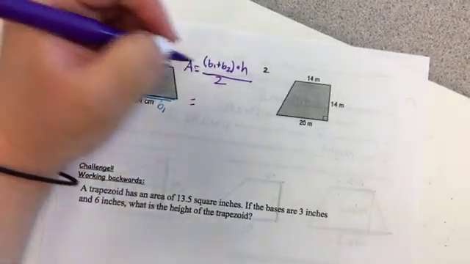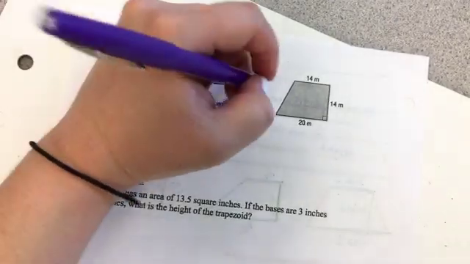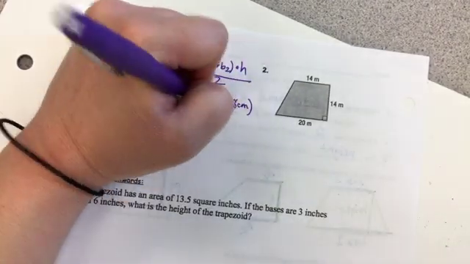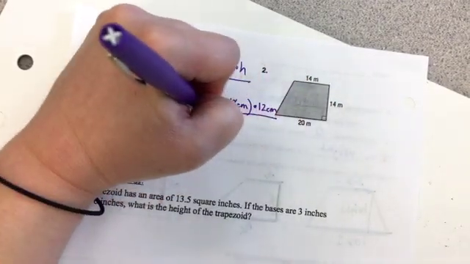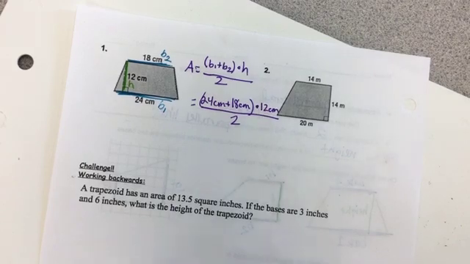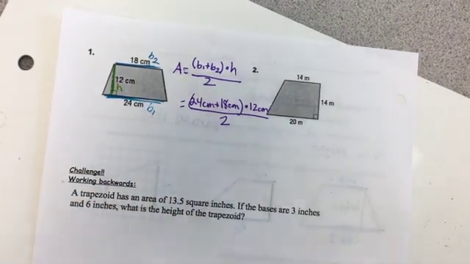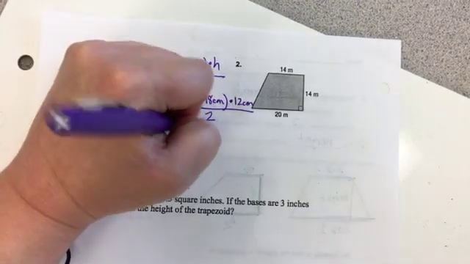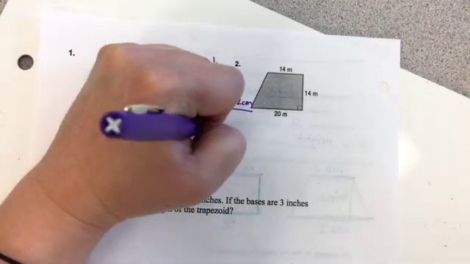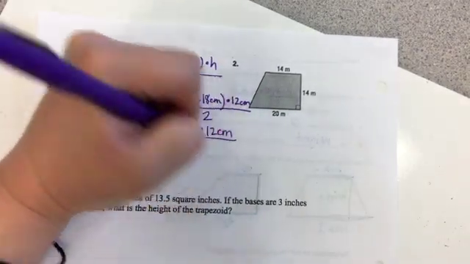So area is going to equal base 1, which is 24 centimeters, plus base 2, which is 18 centimeters, times the height, which is 12 centimeters, and then I'm going to divide the whole thing by 2. It's important that we put the adding in parentheses because with order of operations, we have to do that part first. So what we're going to do is take 24 plus 18, and we get 42 centimeters, times our height, which is 12 centimeters, and then divide it by 2.